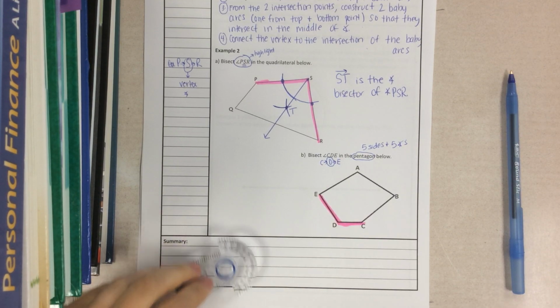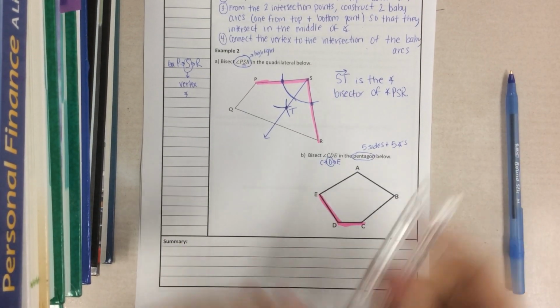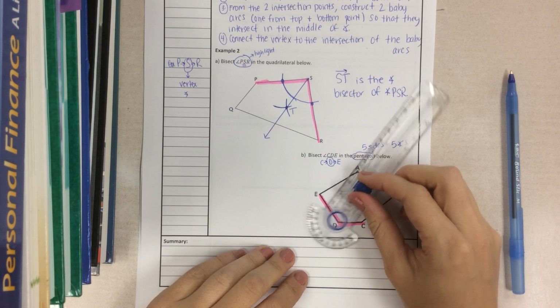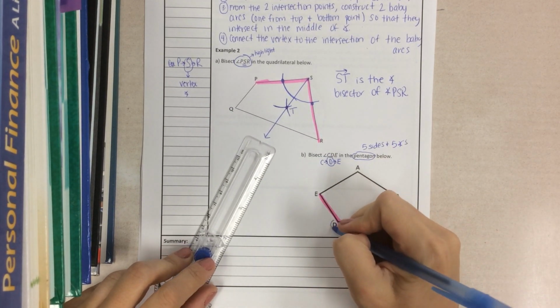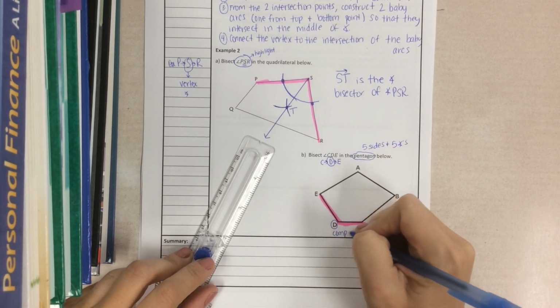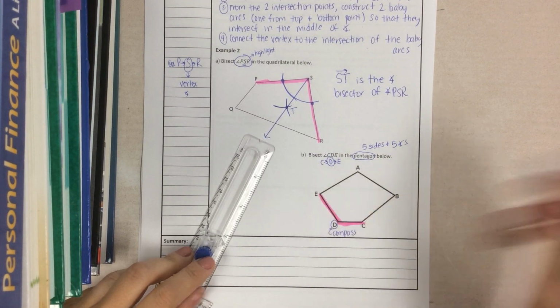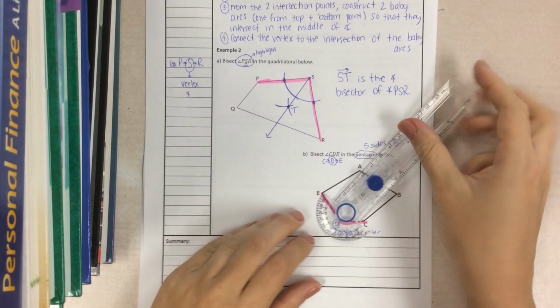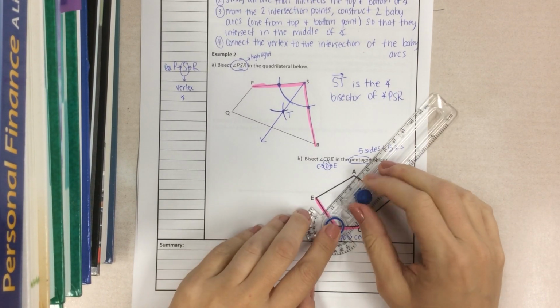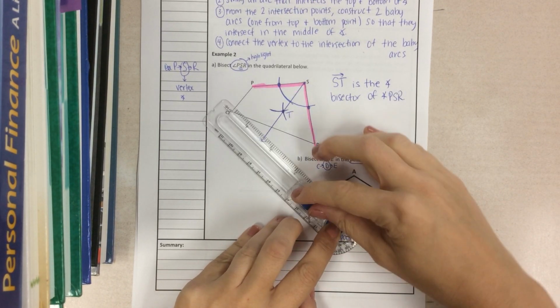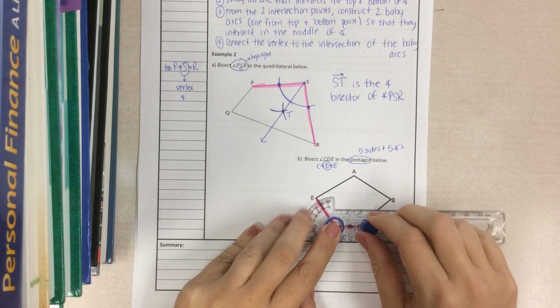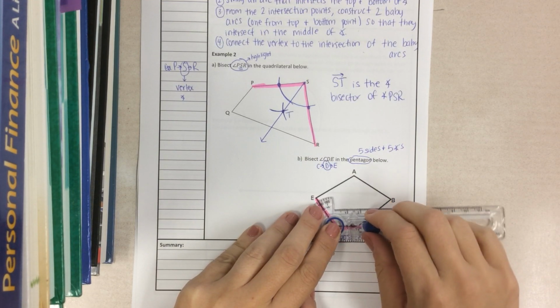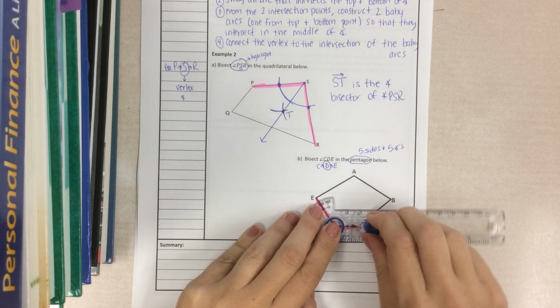Now these lines are a little bit shorter, so we want to make sure that we place our compass center on D. And this time it's a very wide angle and the lines aren't very long, so when you swing your first arc, you're going to have to adjust your compass so that it's brought in a lot.